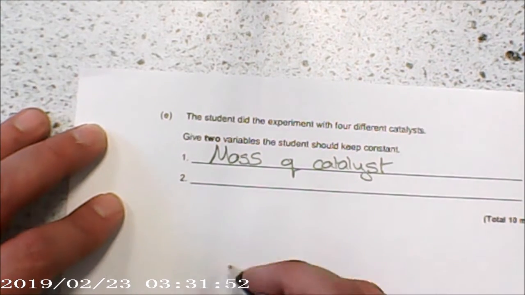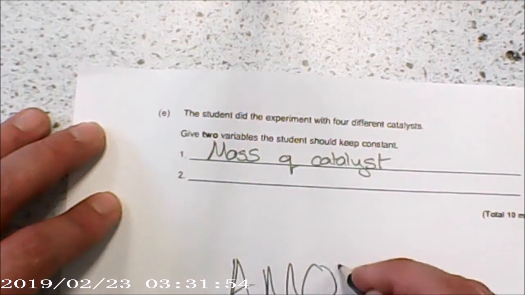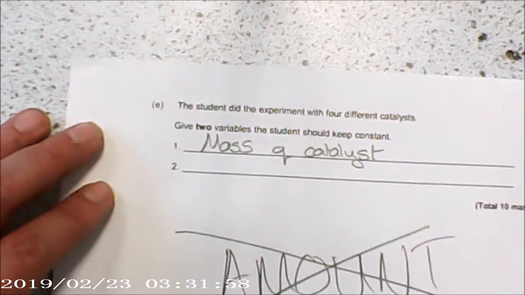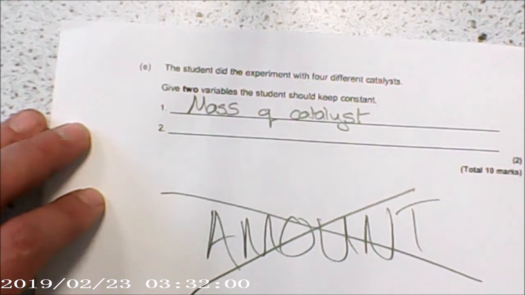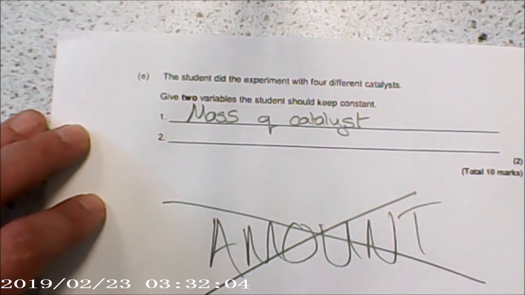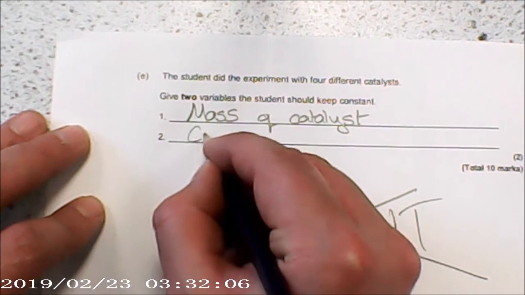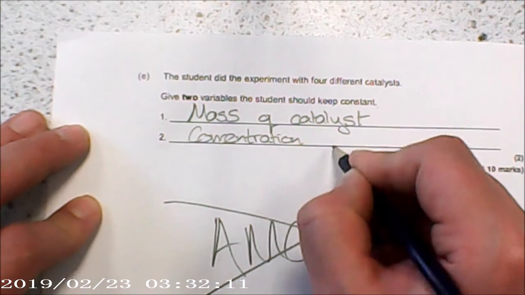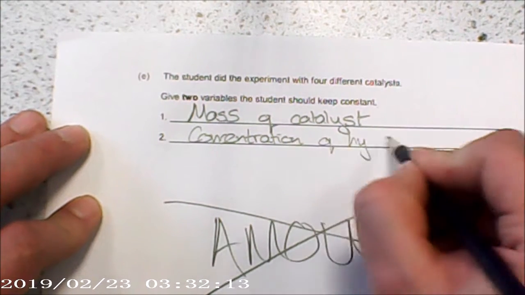Please do not use the word amount. You must have mass, volume, concentration, things like that. You could also say the concentration of hydrogen peroxide.